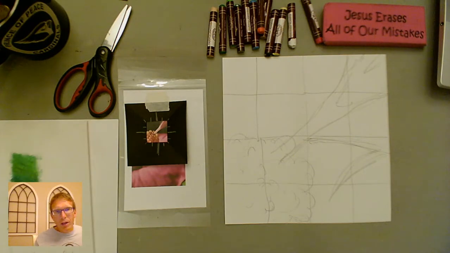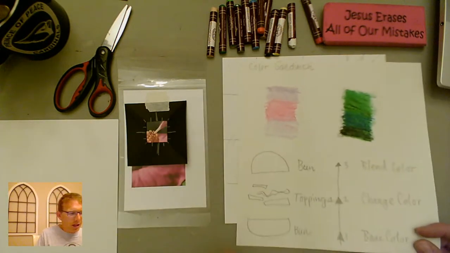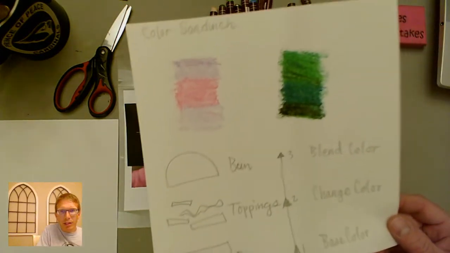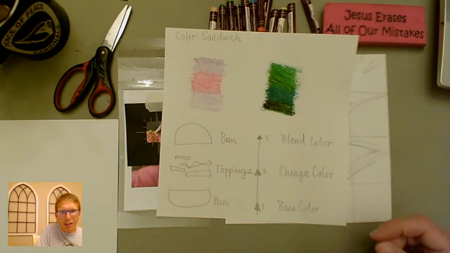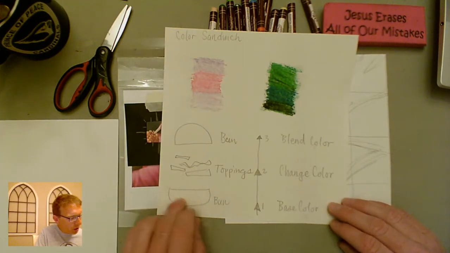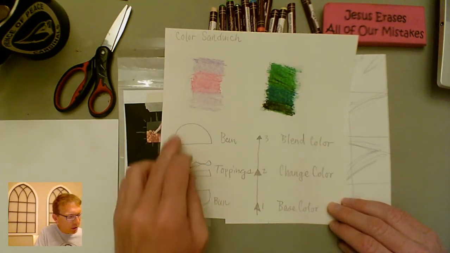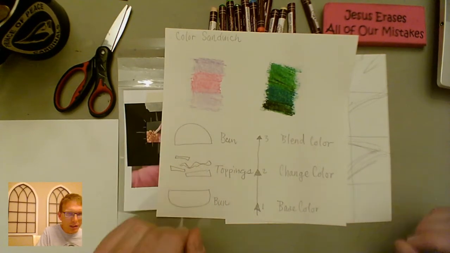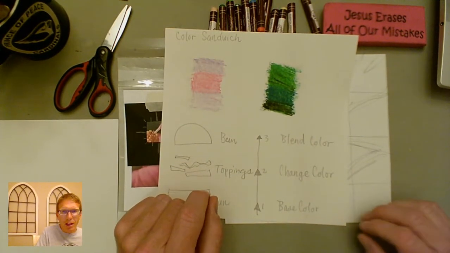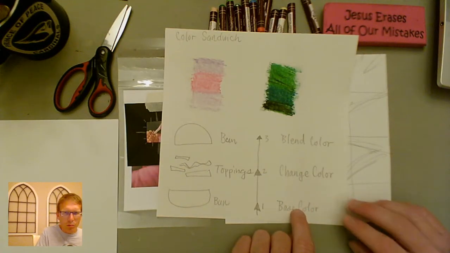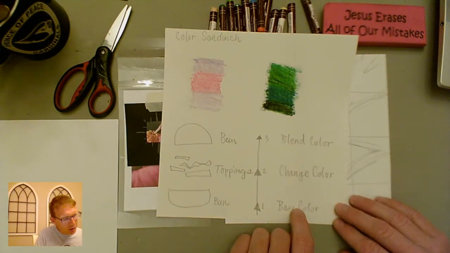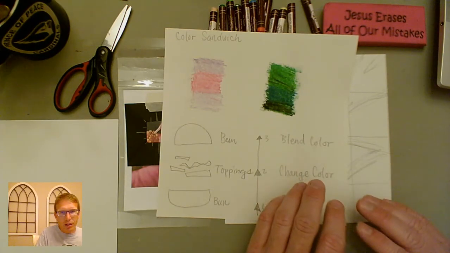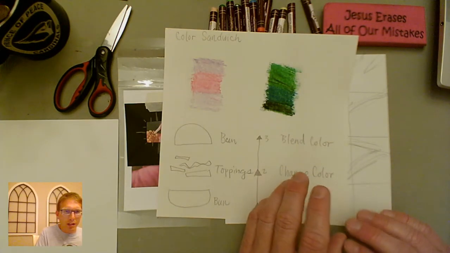So one way to think about oil pastels is how to mix colors together. And one way that I like to think about it is what I call the color sandwich, okay? So you've got a bun on the bottom, you got toppings in the middle, and you got a bun on the top. And the way I think about that is that each color that I have has a base color, which is mostly what the color is, and then some change colors, which push the color one way or the other, depending on whether it's lighter or darker.